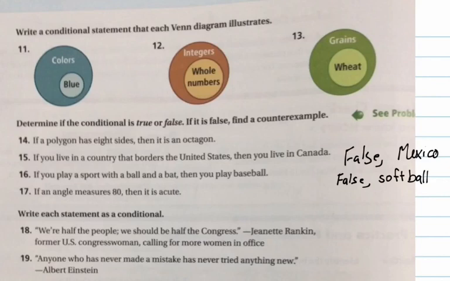19 is where we'll stop. Anyone who has never made a mistake has never tried anything new. If you've never made a mistake, then you've never tried anything new.